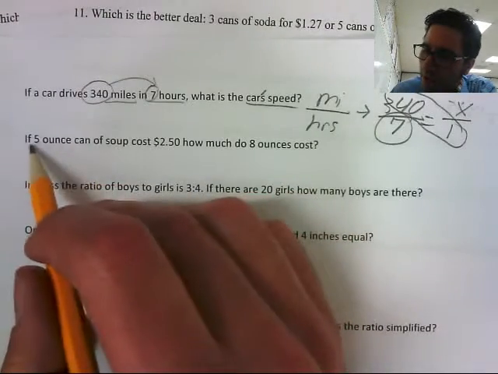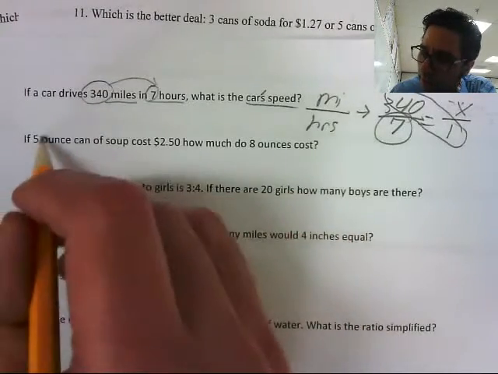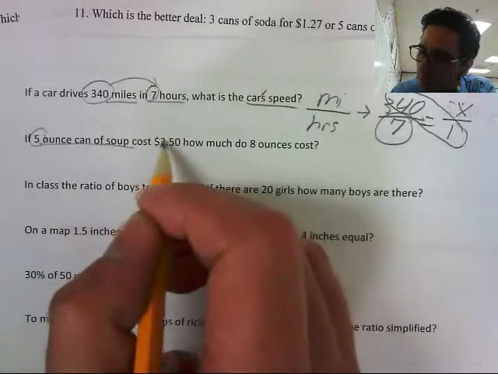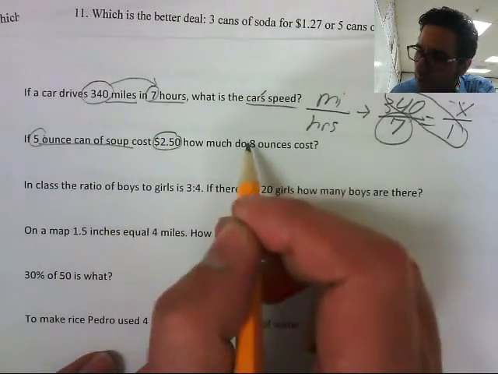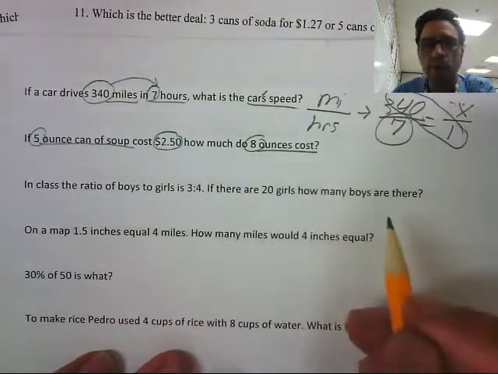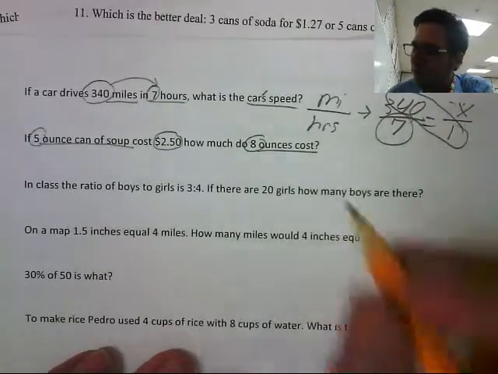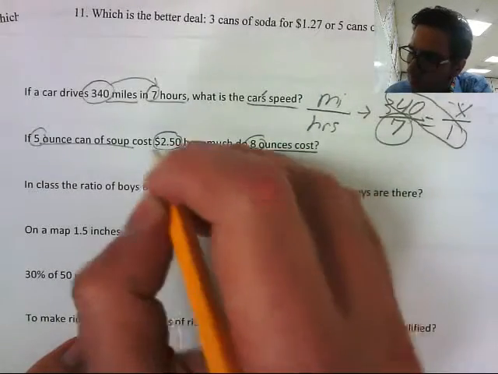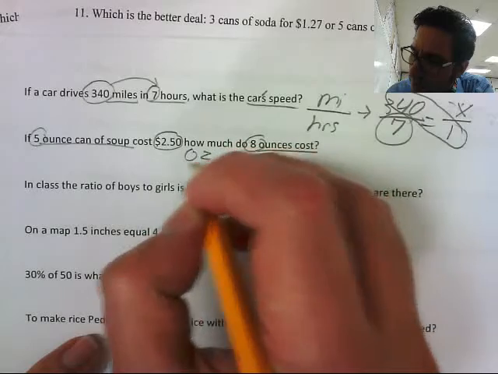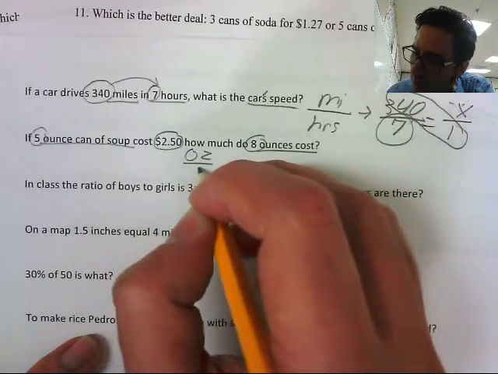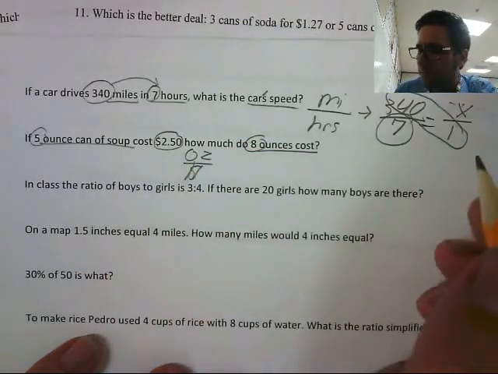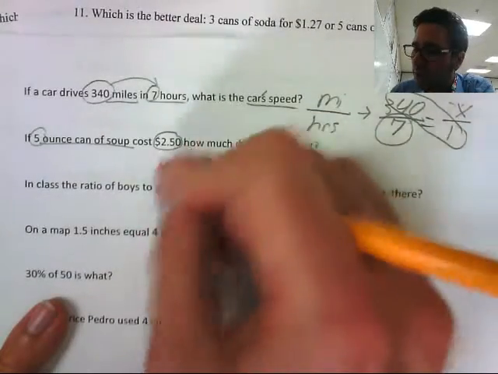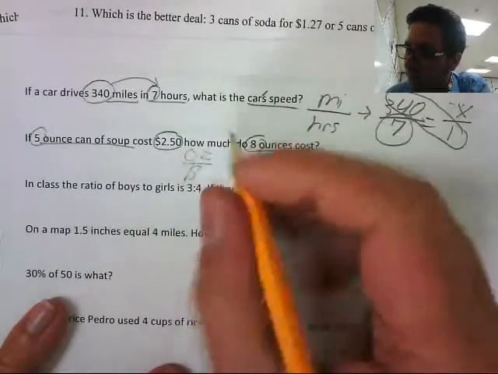This next one, if a 5-ounce can of soup costs this much, how much would 8 ounces cost? This is a rate problem. So we are comparing ounces for money. Or if we wanted, we could actually put the money on top. It doesn't really matter.